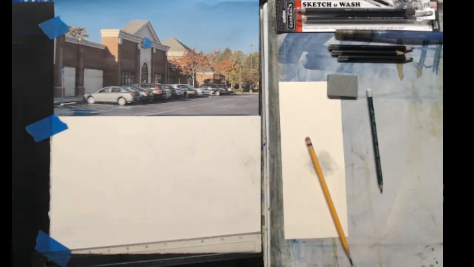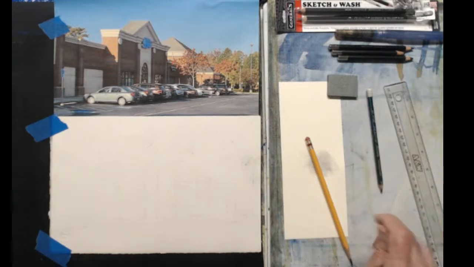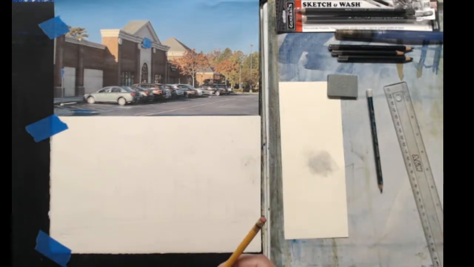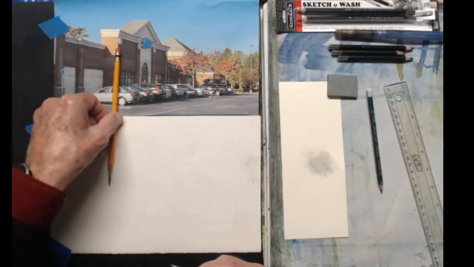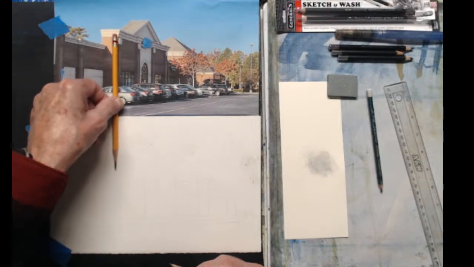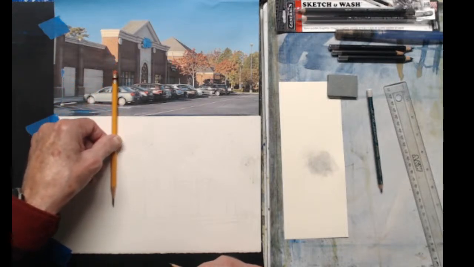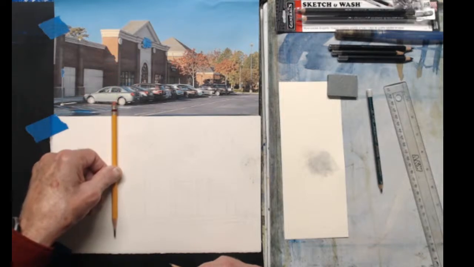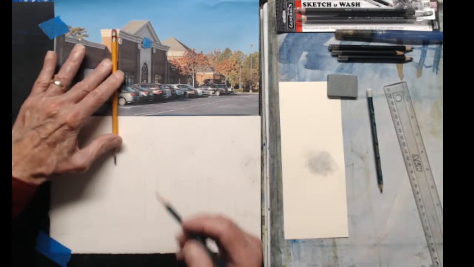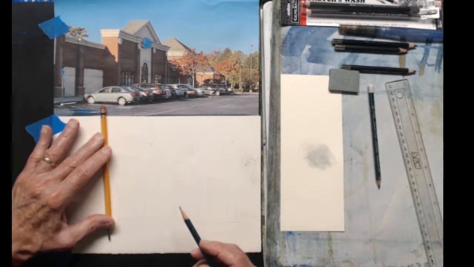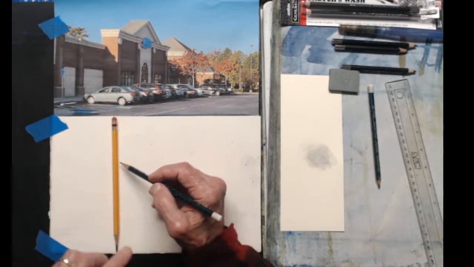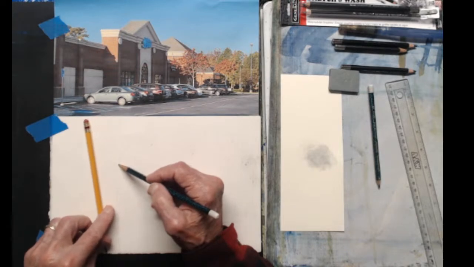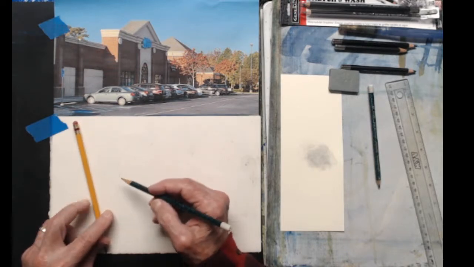Okay. All right. So let's get some locations. What I did is I cropped this photograph down to the size I want to draw it on. So I'm going to take some shots here right from the photograph. I'm going to come down here with my pencil, and that's my first vertical. This front corner here of this building, I'm going to come down, and that's going to be my first line. My first vertical line will be the front of that building.